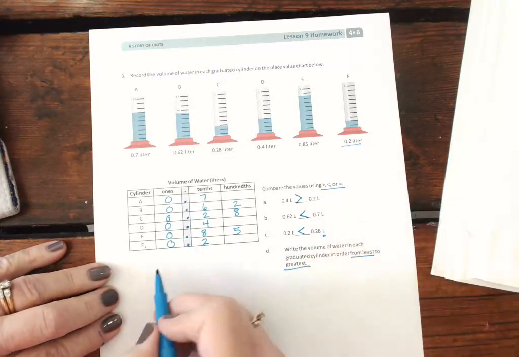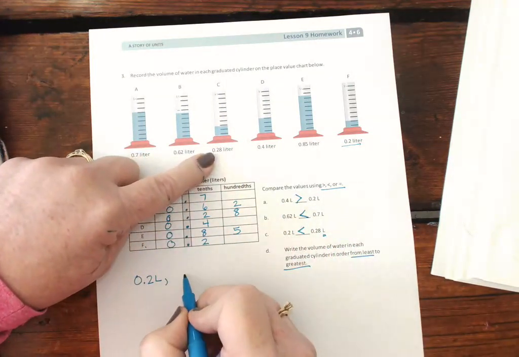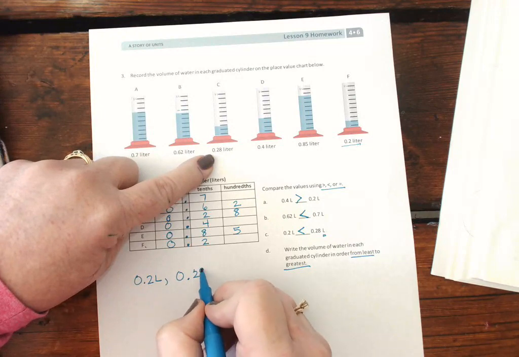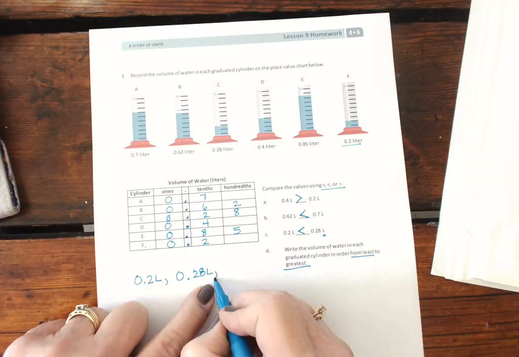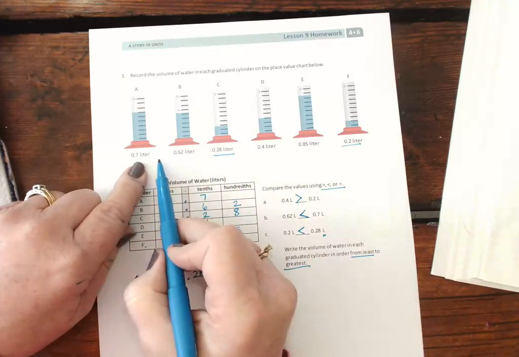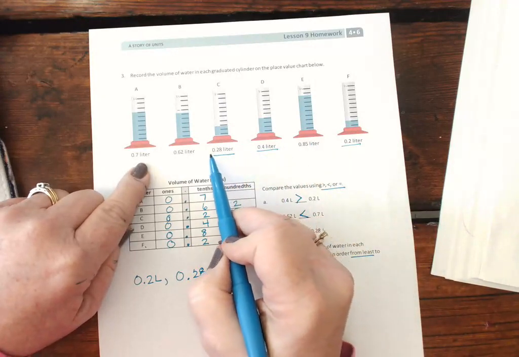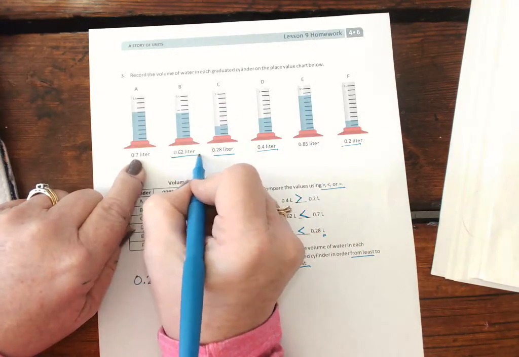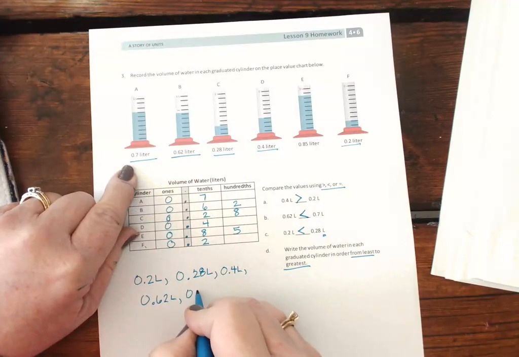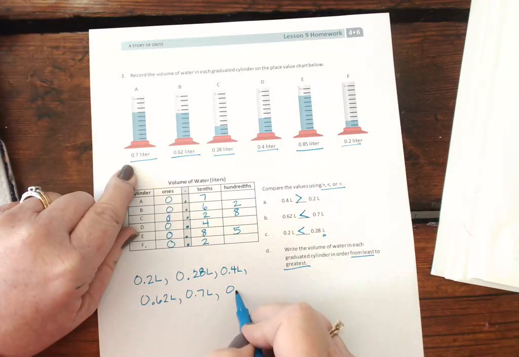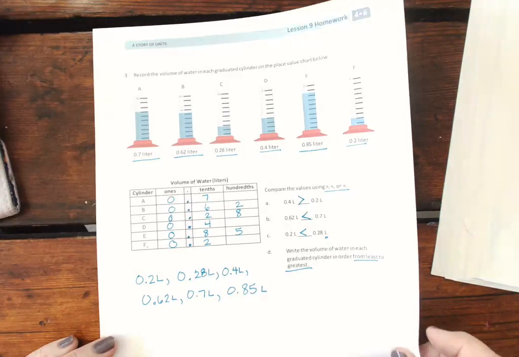So from least to the greatest, I'm going to use my metric symbol there. The smallest one I have right here is 0.2 liters. And I know that because I just did this one. The next one is going to be 0.28 liters because that one is just 8/100ths bigger than the 0.2 liters. So I've done that one. The next one I've got looks like it's going to be this one, 0.4 liters. The next biggest number in the tenths, I'm looking at the tenths. Oh, I've got a 6/10 there. 0.62 liters, 0.7 liters, and 0.85 liters.